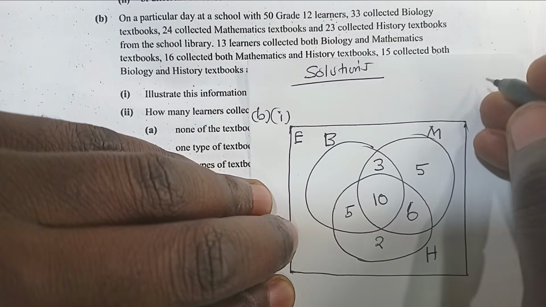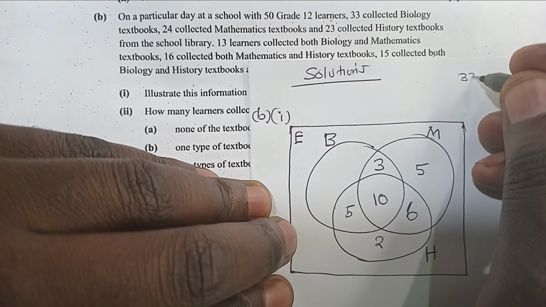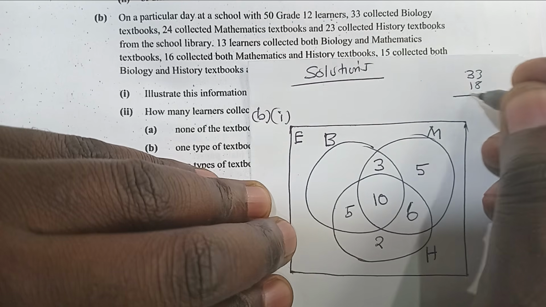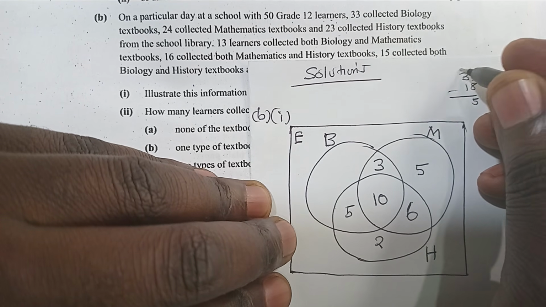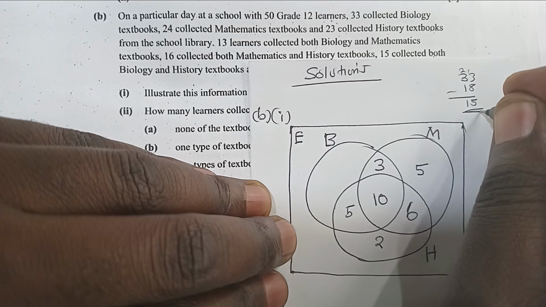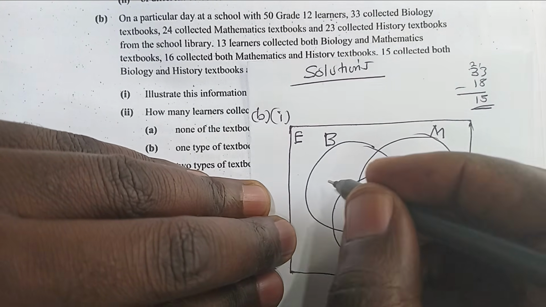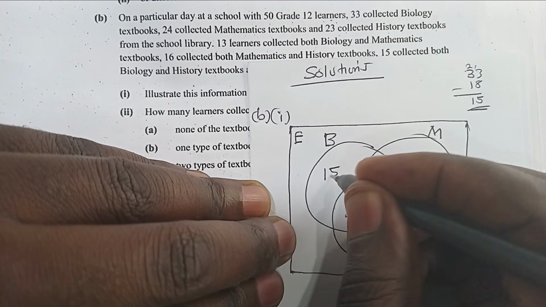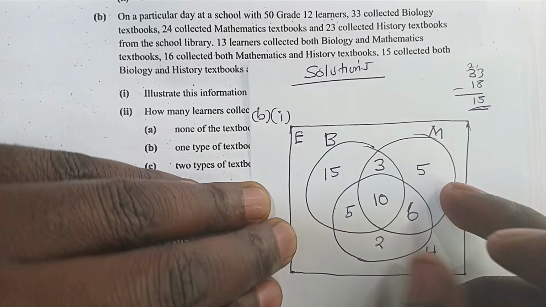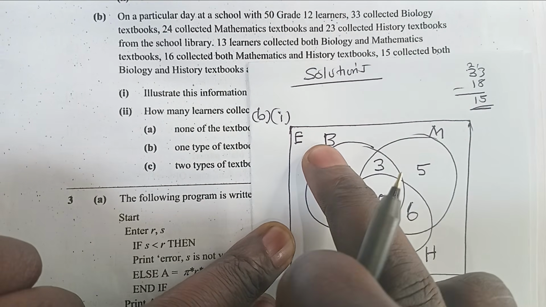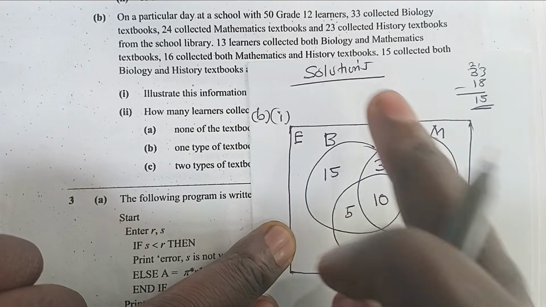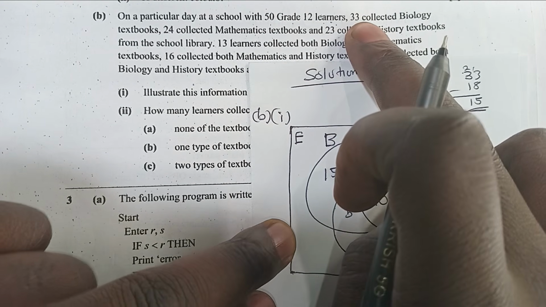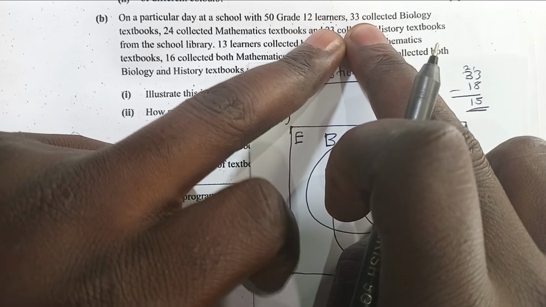So we can simply say from 33, we subtract 18. This is going to give us what? It's going to give us 15, okay? So that 15 is going to be indicated on the other part of the set for biology textbooks.